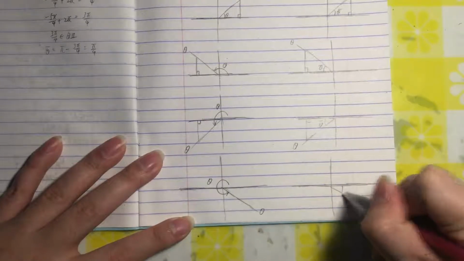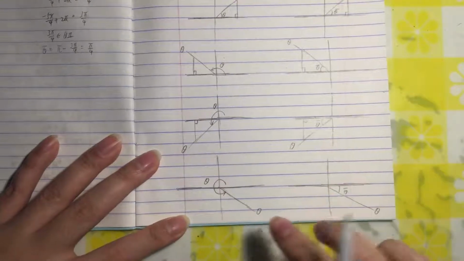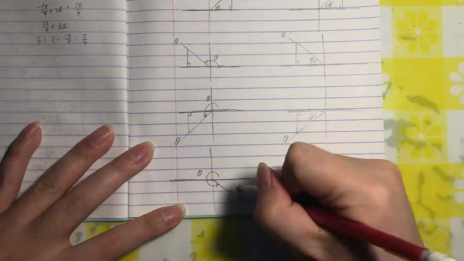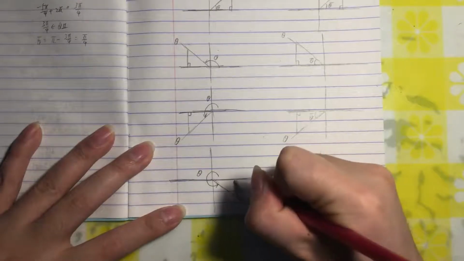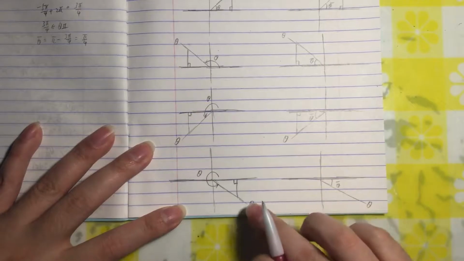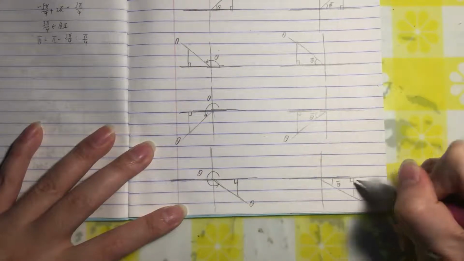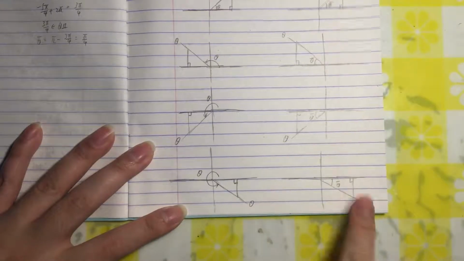That's its reference angle, theta bar. If we draw a triangle for theta and theta bar, that's a triangle based on angle theta, and that's a triangle based on theta bar. We can see that they are similar triangles.